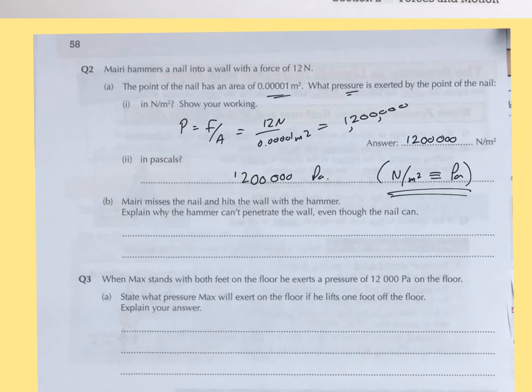Smith hits a nail into the wall with a hammer. Explain why the hammer can't penetrate the wall even though the nail can. So if you think about the end of the hammer, it's a much larger area. Oh, that's a beautiful hammer drawing there. So that area is much more than the pointy bit of the nail. So that's the reason why.